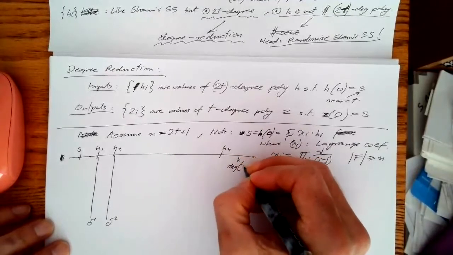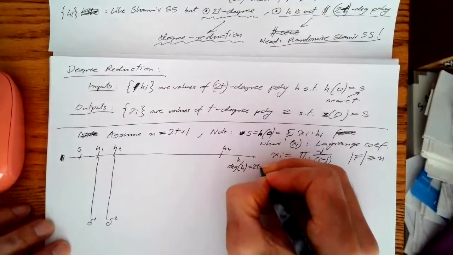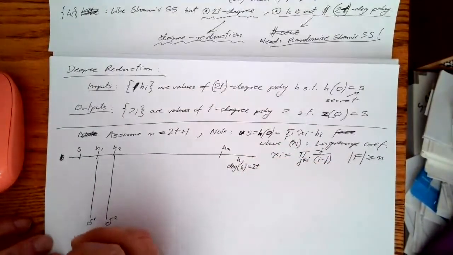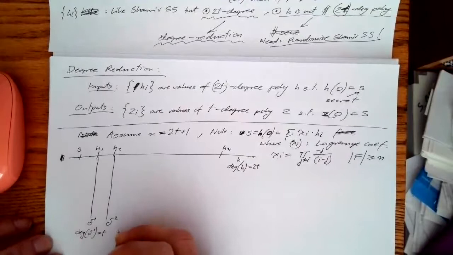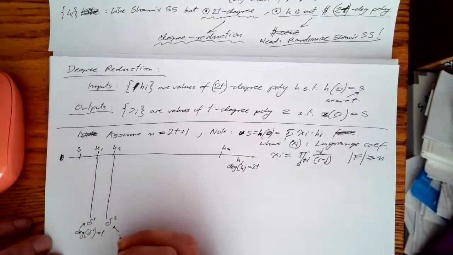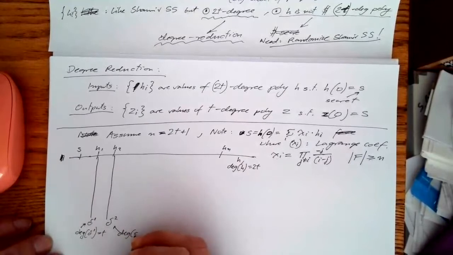Degree of h is 2t. The degree of all these polynomials will be t. And this guy too, his degree is going to be t.